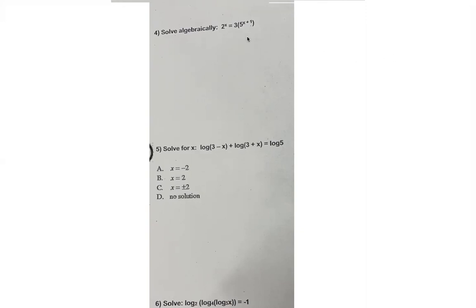We have 2 to the power of x equals 3 times 5 to the power of x plus 1. So this one here is a little bit tricky. It's a question that they like to throw on tests because students find it a little bit harder. And you know what teachers do? They always want to make the students' life a bit harder. So to solve this, we have 2 to the power of x equals 3 times 5 to the power of x plus 1.